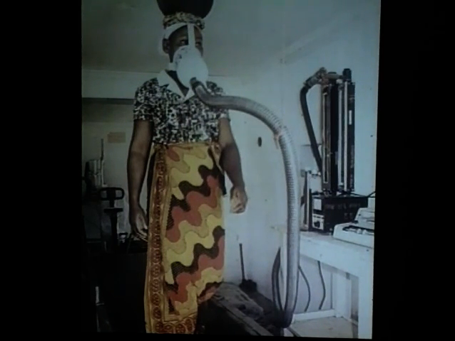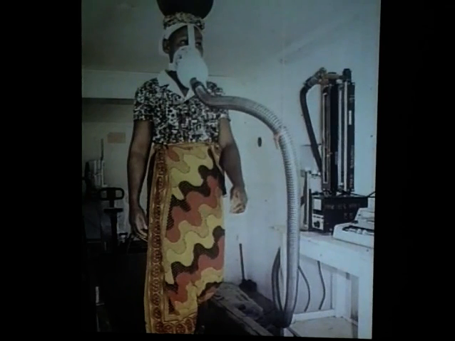Here we've got an experiment in which a woman's oxygen consumption is being measured. If we measure her oxygen consumption, we can work out how much energy she's using. She's walking on a conveyor belt, which is moving backwards into the picture. She's walking forwards out of the picture, so she's staying stationary in the laboratory.